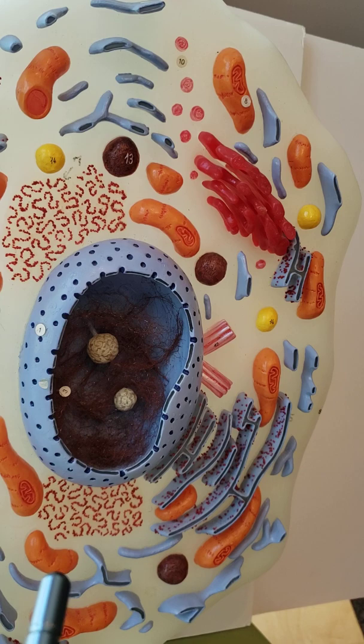Smooth ER is also incredibly important in synthesizing lipids for this cell, including phospholipids that become part of the cell membrane. Another thing that smooth ER does, and in particular there is sarcoplasmic reticulum in muscle cells. So in muscle cells, smooth ER takes on a specialized form where it stores calcium ions, and those calcium ions are critical to muscle contraction.